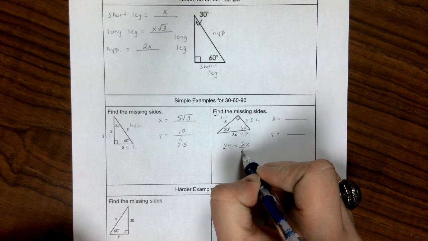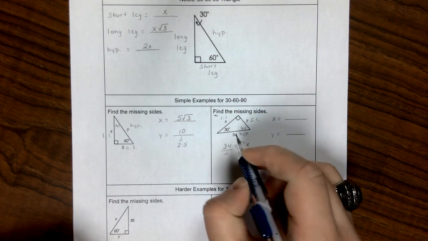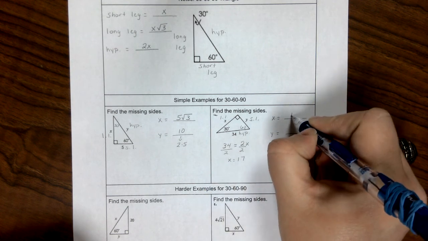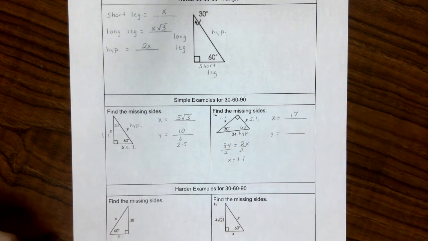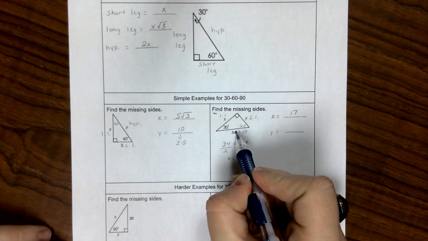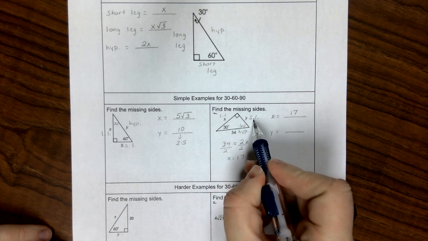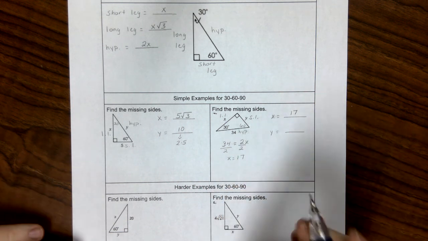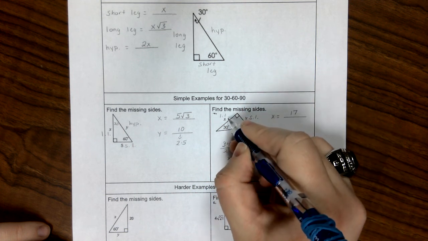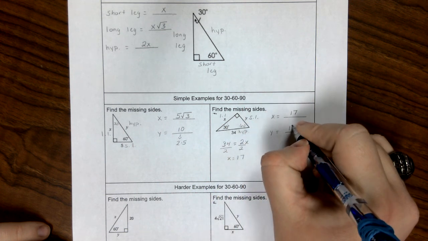So we need to divide the 2 off, and that would be 17. That's how you do that. I sort of do a little equation here, but you really don't have to. If you can recognize that you need to divide this in half to get the short leg, I'm perfectly fine with that. Now that we have the short leg, we can get the long leg really easily, because all we do is put a square root of 3 on it.